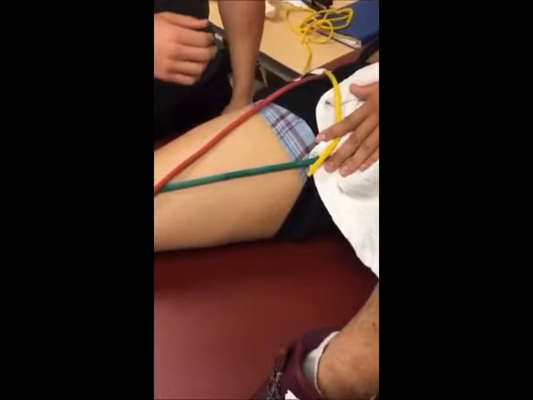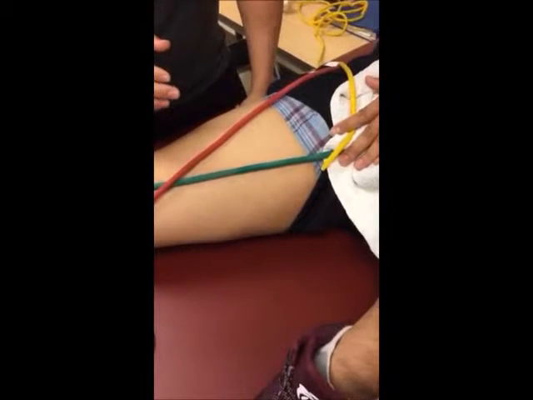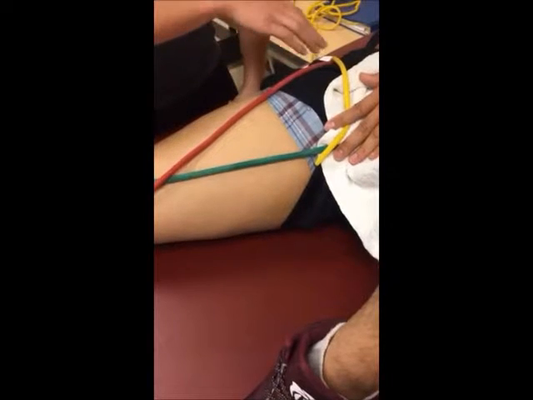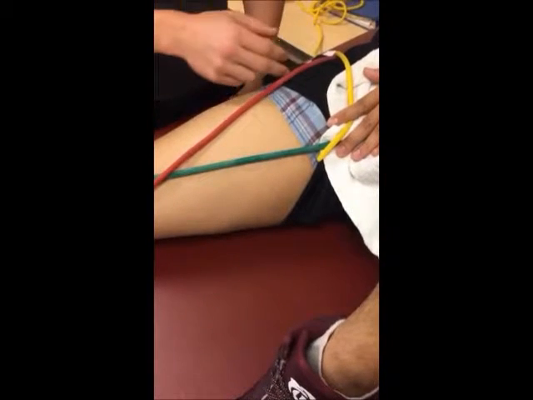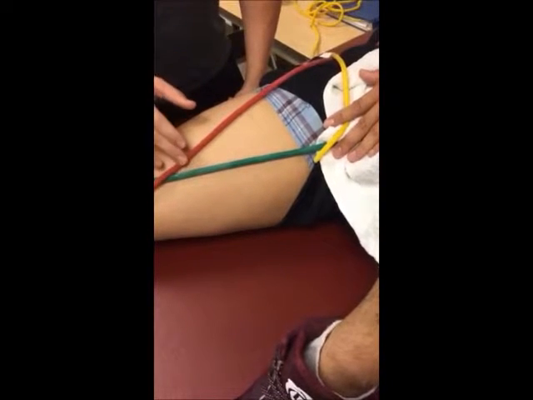Alright, so in order to illustrate the femoral triangle, we've laid out a few bands so you can kind of see where the underlying muscles are. The red band represents the sartorius, which kind of runs from the lateral portion of the hip bone down medially toward your patella. And so that's this red band tracing across right here.